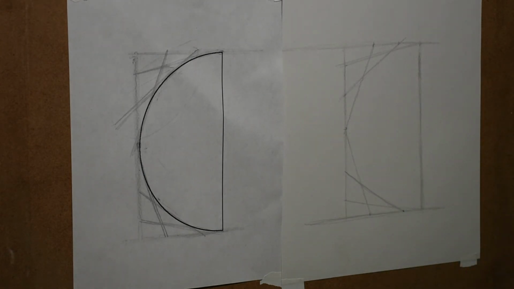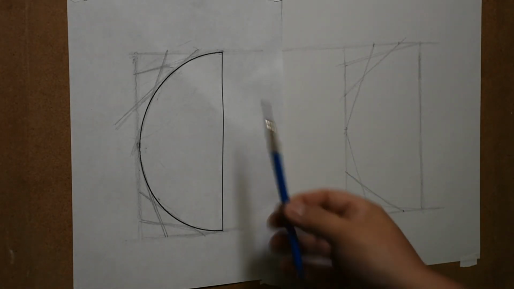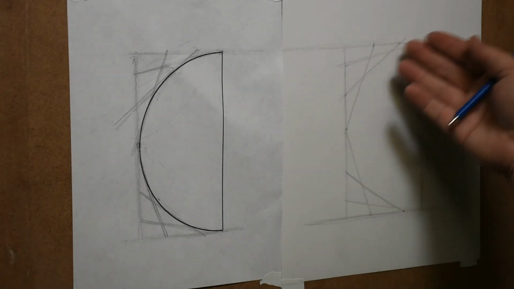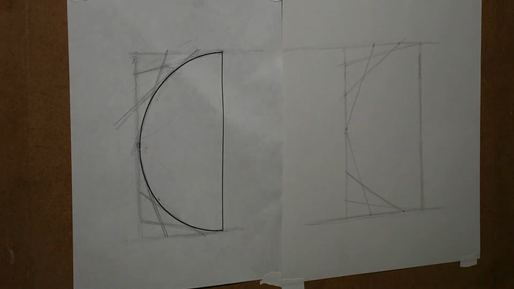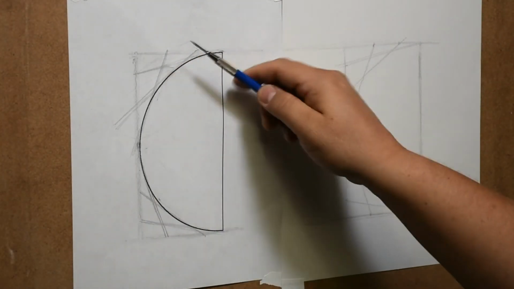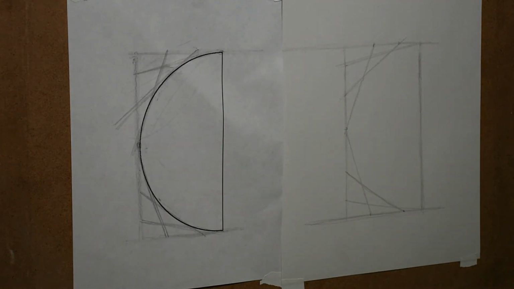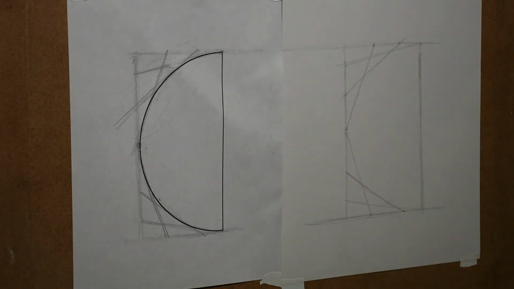Now, you do see that there's a lot of lines here. However, if you notice and compare the two, you can almost find that half circle in there. If you were to try to draw this half circle freehand, you'd find that perhaps the top would be smaller and then bubble out. It would be very difficult to find where those curves end up. Now that we have these construction lines, it's quite simple.